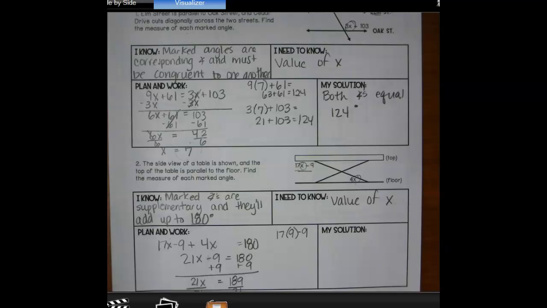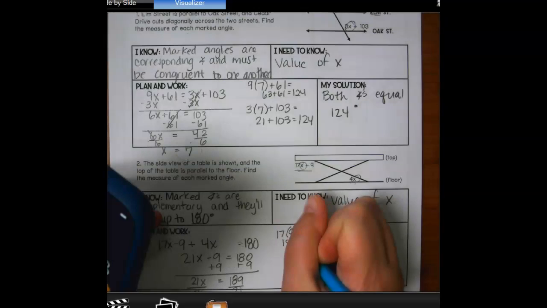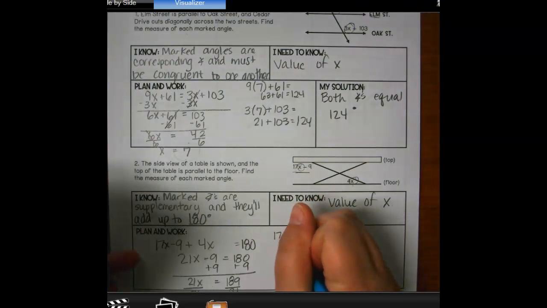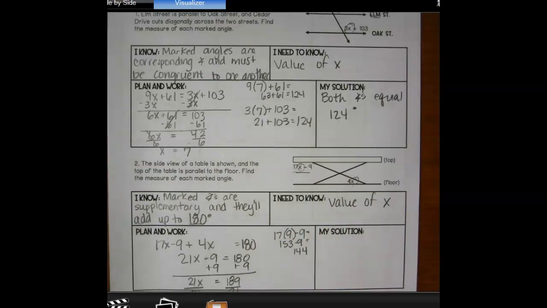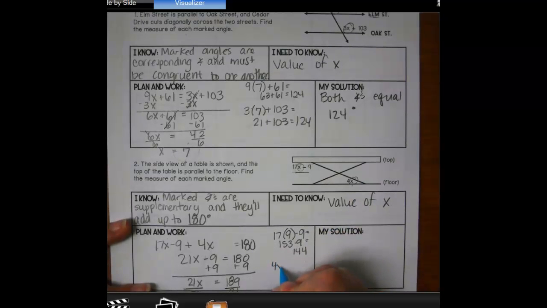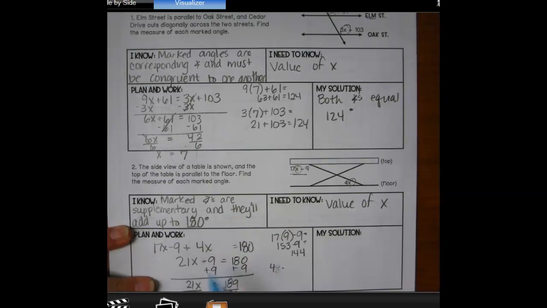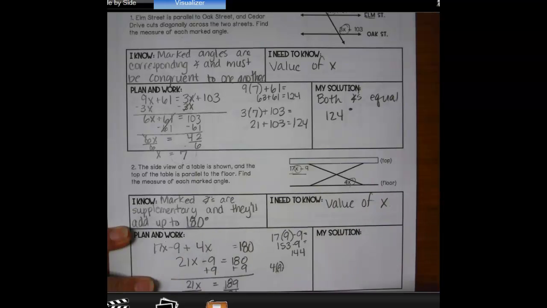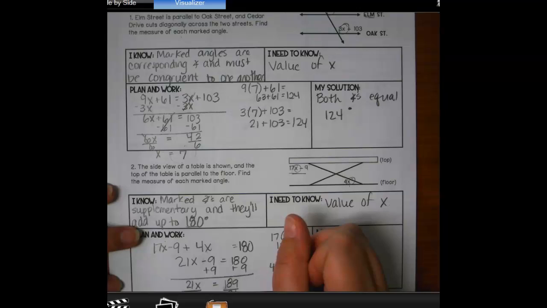So 17 times 9 is 153 minus 9, which is 144. Now let's look at the next one, 4x. So 4 times, and we know x is 9. So 4 times 9 is 36.